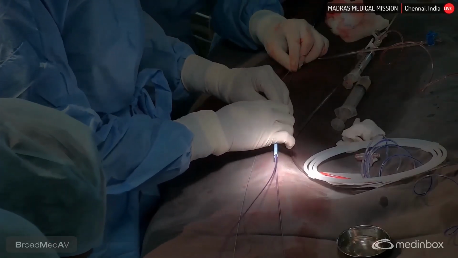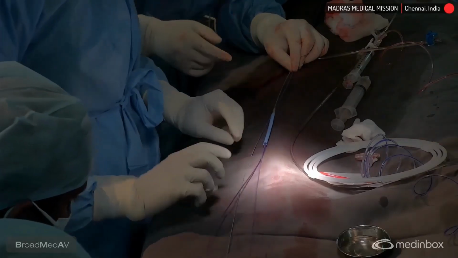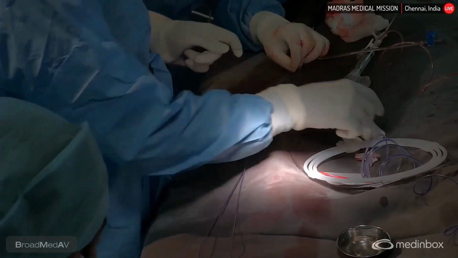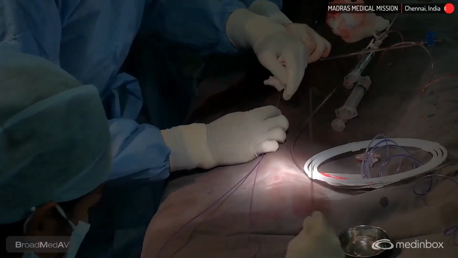Wire has come out. The second will go through the second balloon.